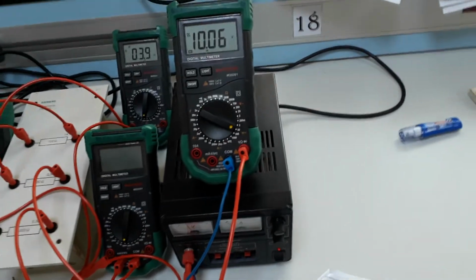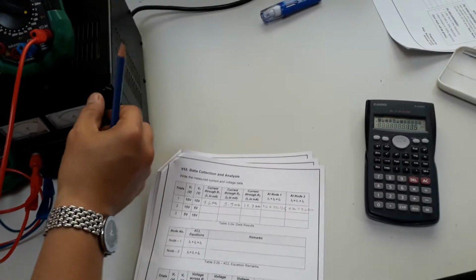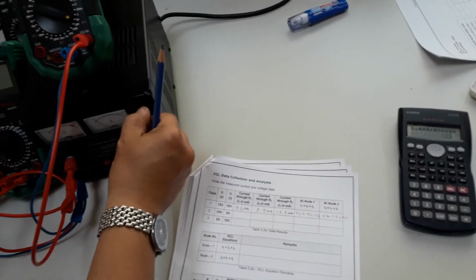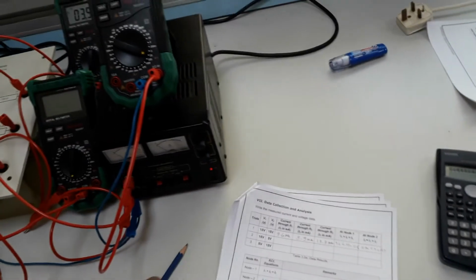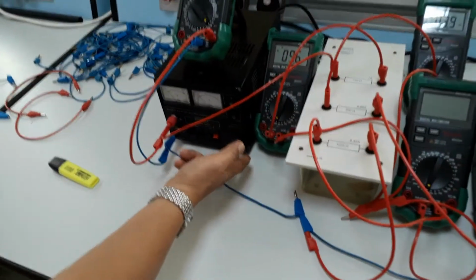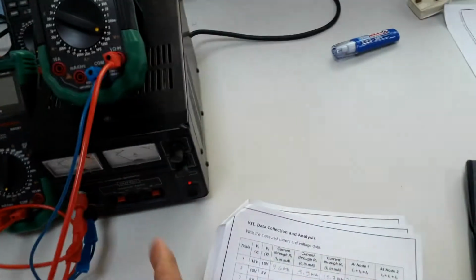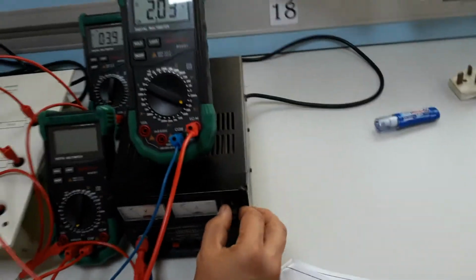Okay, so as you've noticed, we cannot locate the exact 5 volts because of the supply coming from power supply 2. You need to turn off the power supply here to get the exact 5 volts.